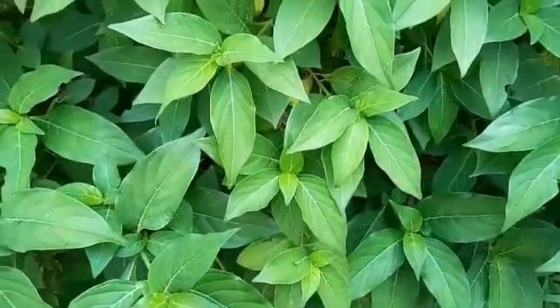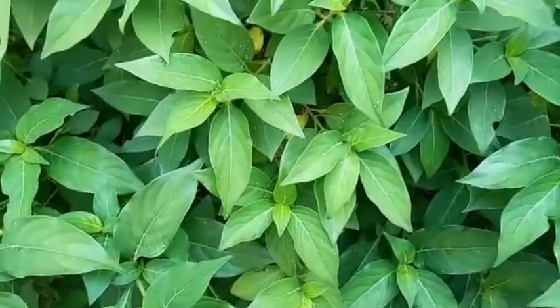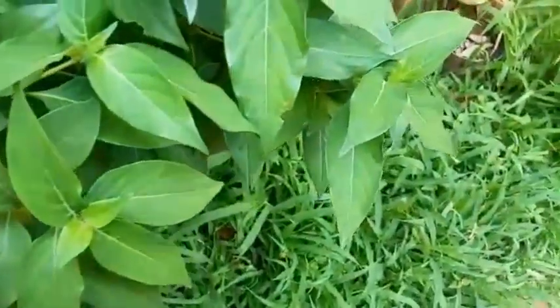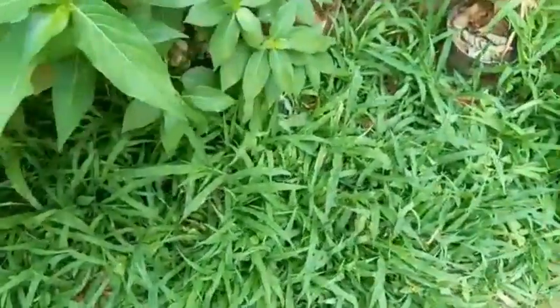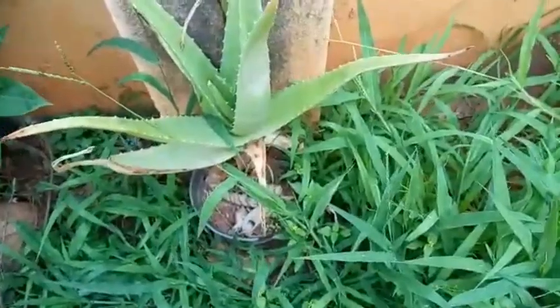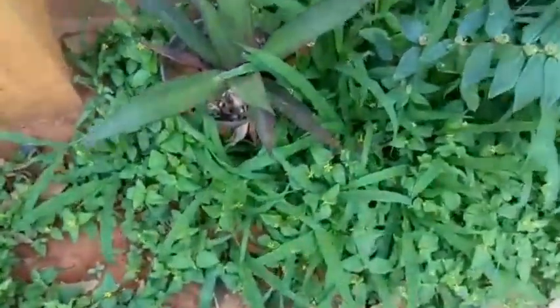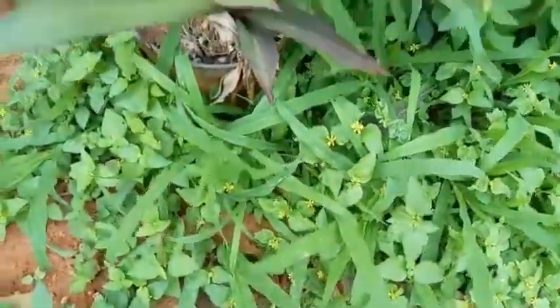Here we go. Leaves are of different types, varying in size, color and shape. Please observe the size of the leaves. Some are big, some are purple in color, some are small in size.